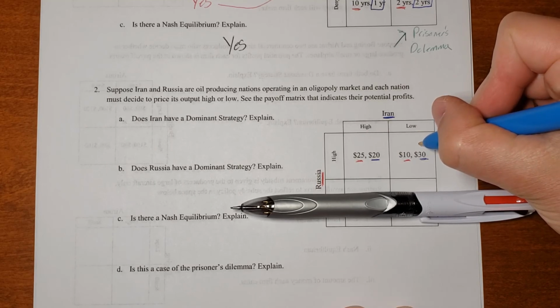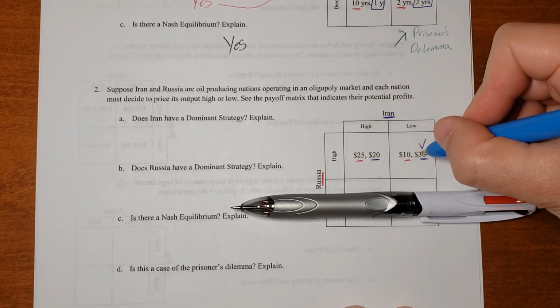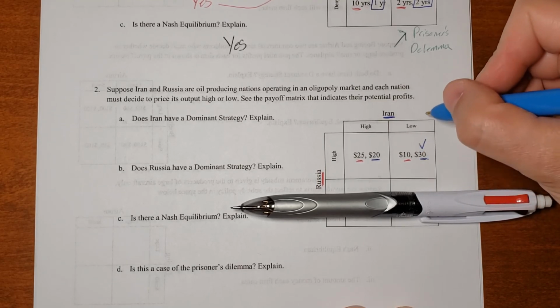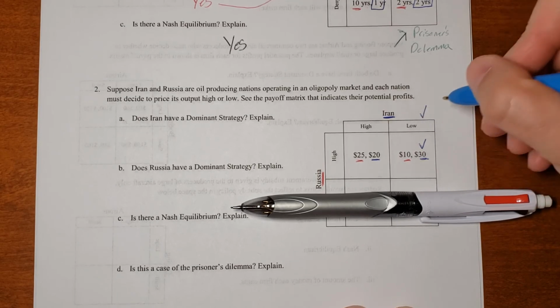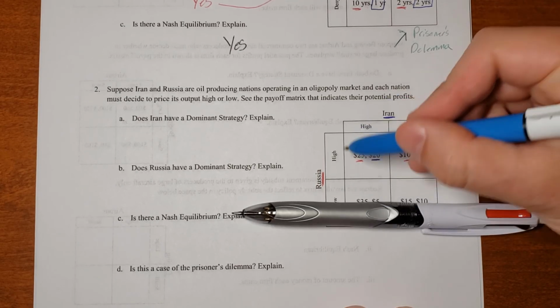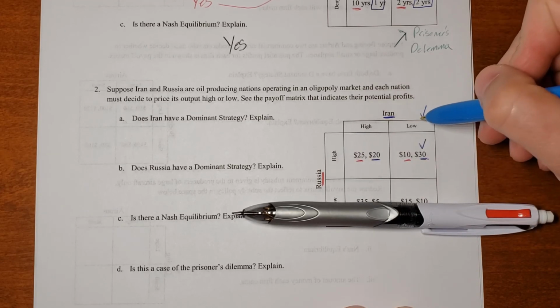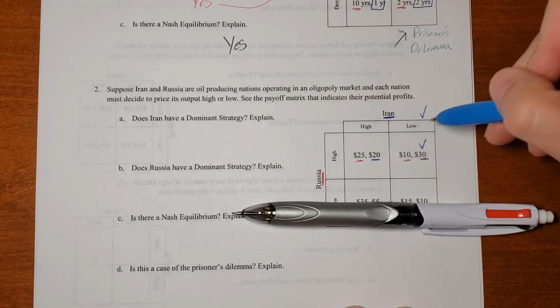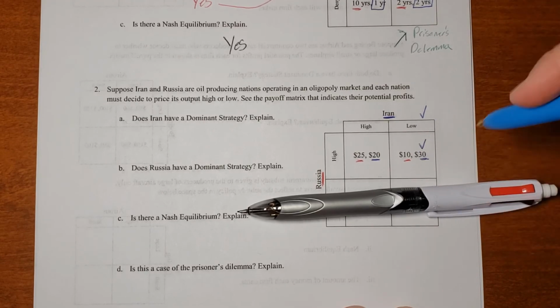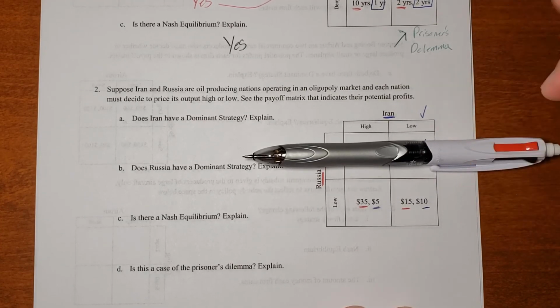So Iran's going to definitely want to price their output low. Given that Russia sells at a high price, Iran is going to want to price low, and they're going to end up with more profit.